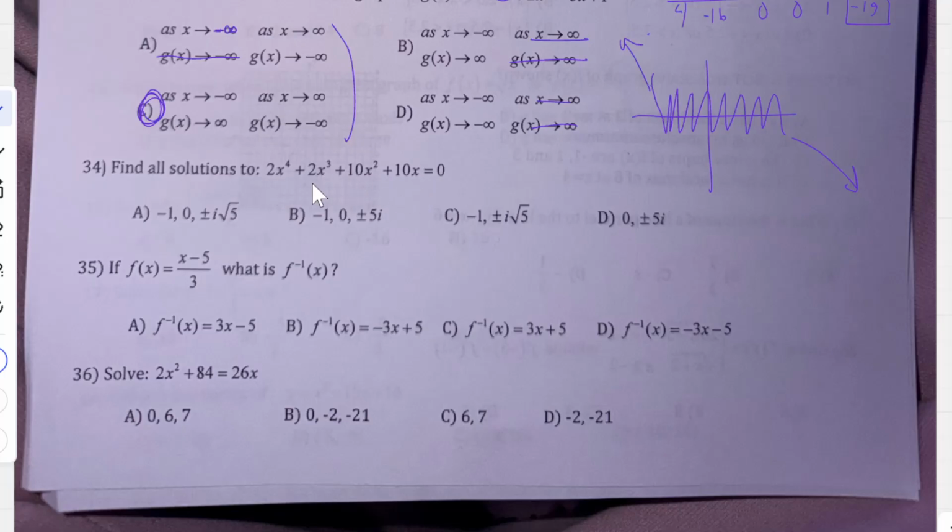So you gotta factor it. It looks like there's a GCF. X squared plus. Looks like I should have taken out a 2 also. I'll just erase it. 2x, x cubed, x squared.